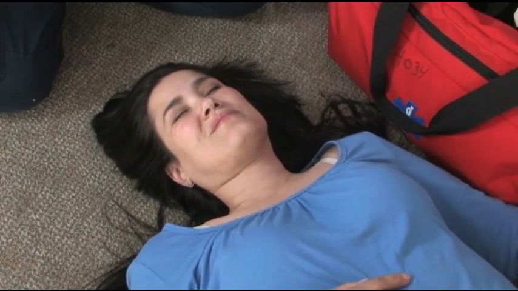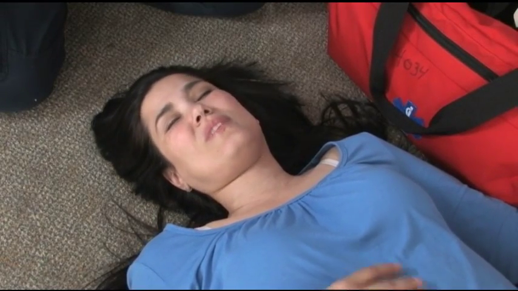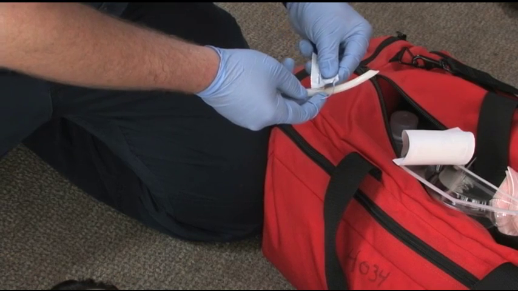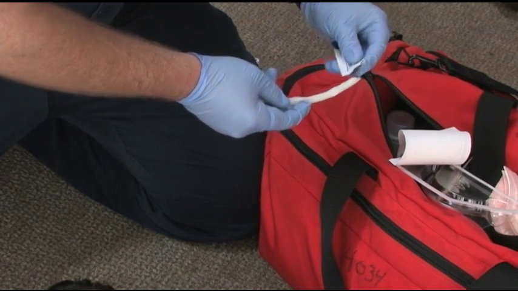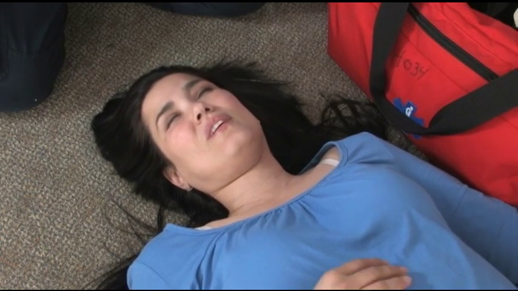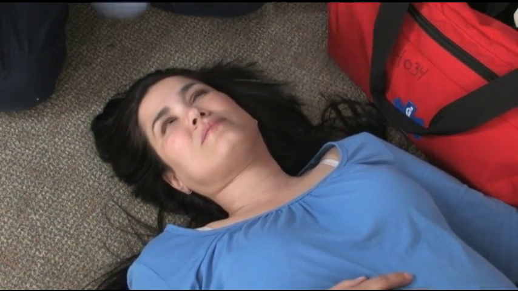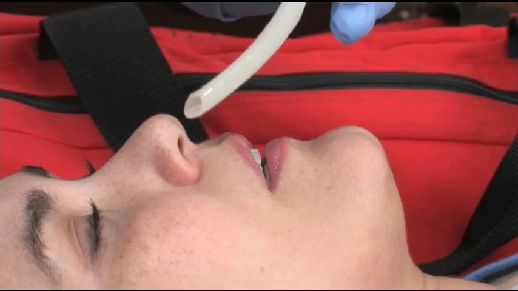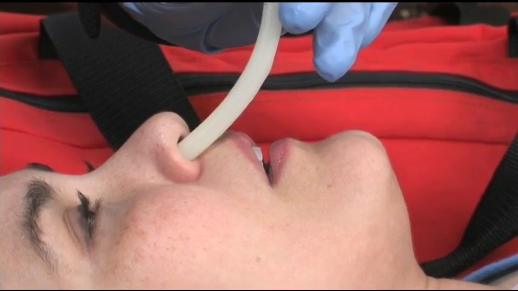Nasal airways should be considered for any patient whose ability to maintain a patent airway is in question, but who still possesses a gag reflex. The patient may have an altered mental status or be unconscious, though typically the gag reflex is lost in an unconscious patient, and an OPA can then be used.